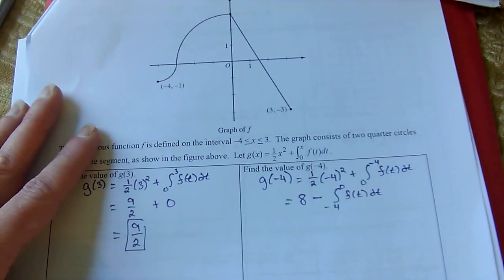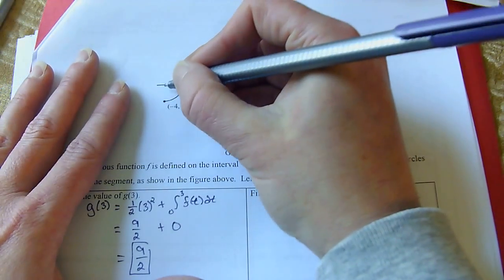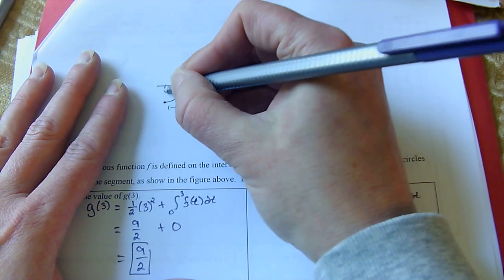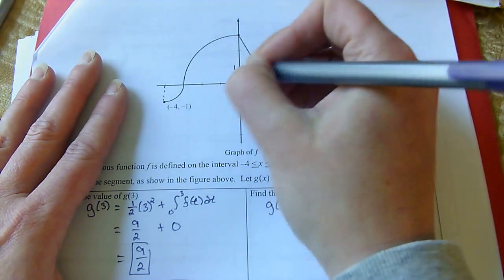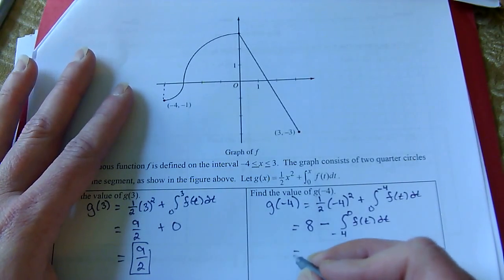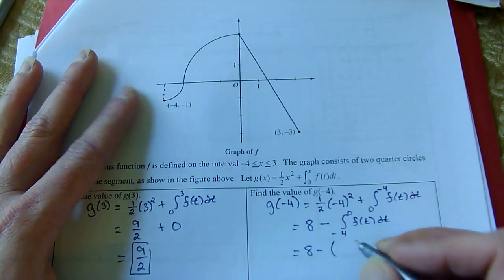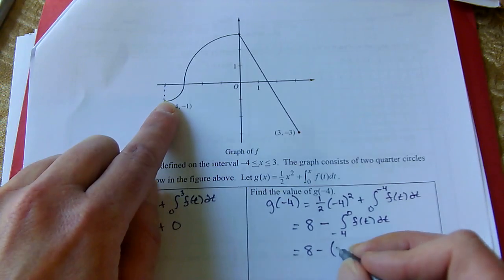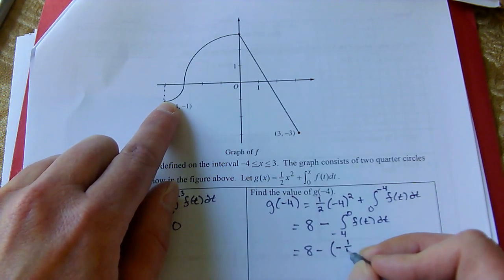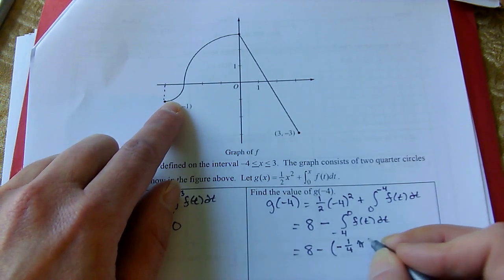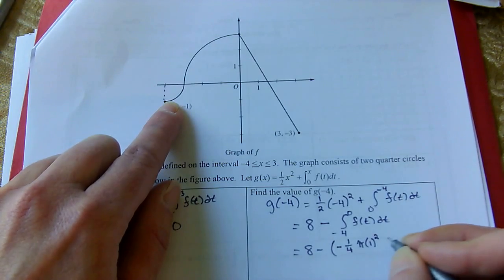From negative 4 to negative 3, we have a quarter of a circle. And this is another quarter of a circle. The first quarter of a circle is going to be negative 1/4 pi, and its radius is 1.